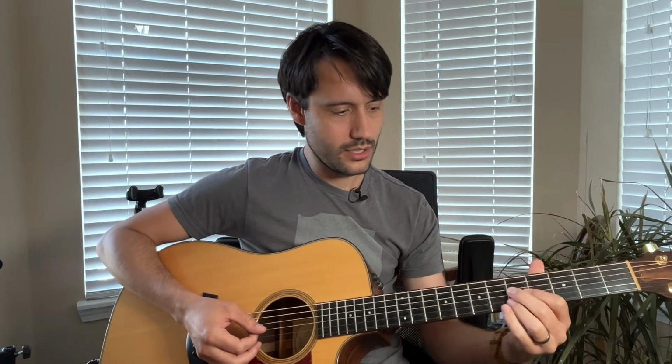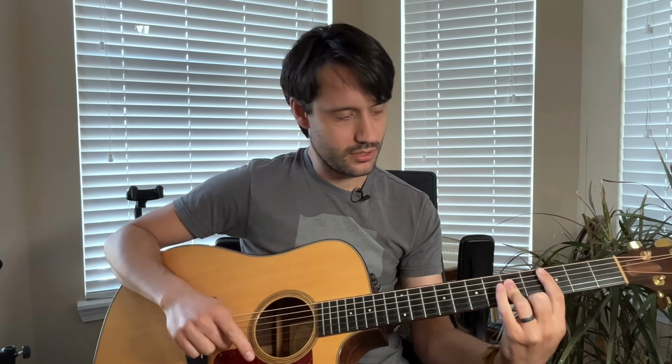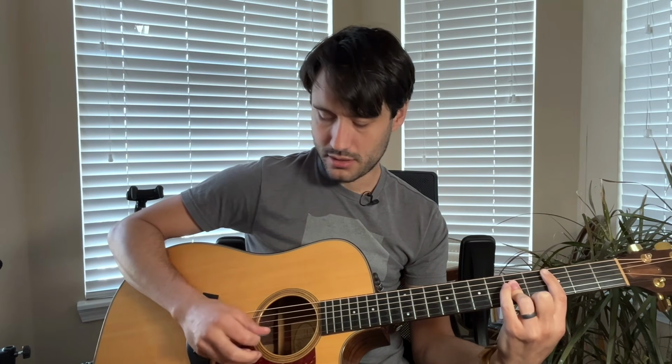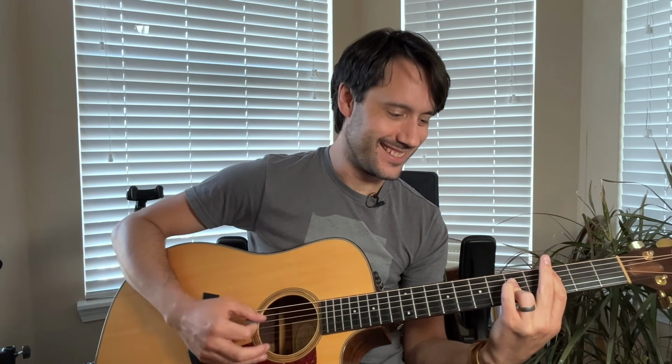or up 3 frets, I should say. So 1, 2, 3. I'm going to bar it. Here's a bar chord. All a bar chord is means I'm just playing more than 1 string, more than 1 note with 1 finger. Okay? There it is. So you hear it's still a C chord.